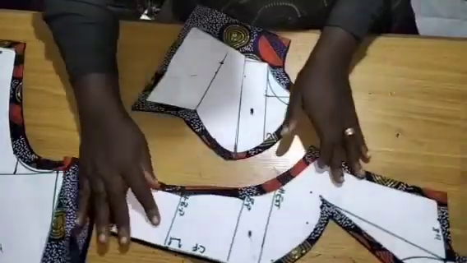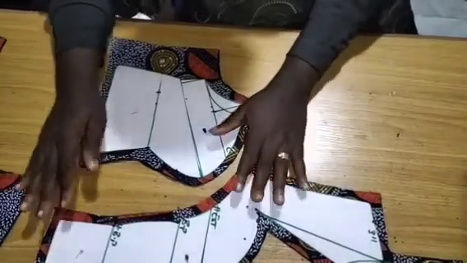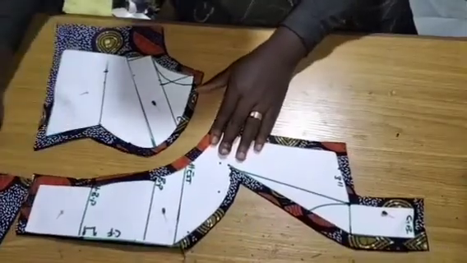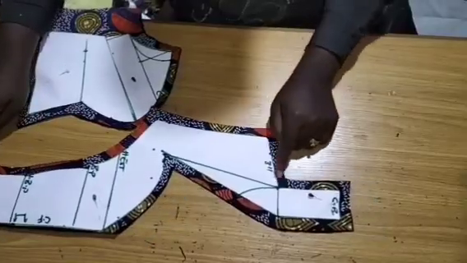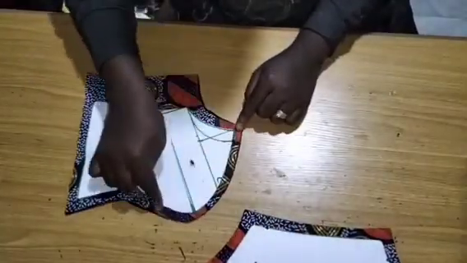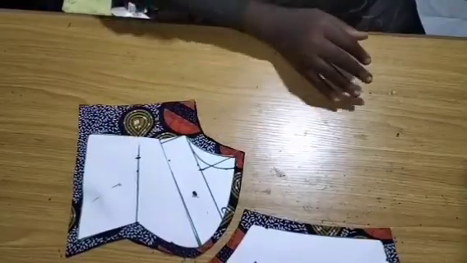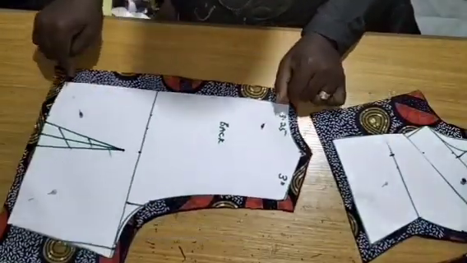Alright, so I'm done cutting my pattern pieces right now, and I'm going to explain to you what I have here. So this is the front piece of this dress. So you can see I've added my seam allowances 0.5, 0.5 on the armhole, 0.5 all around. For this I added 0.5, 0.5 on the hem, and 2 inches by the side to sew it. Then I have the back. The back I added 0.5 on the armhole, 0.5, 1 inch for my zipper, 0.5 and 2 inches.